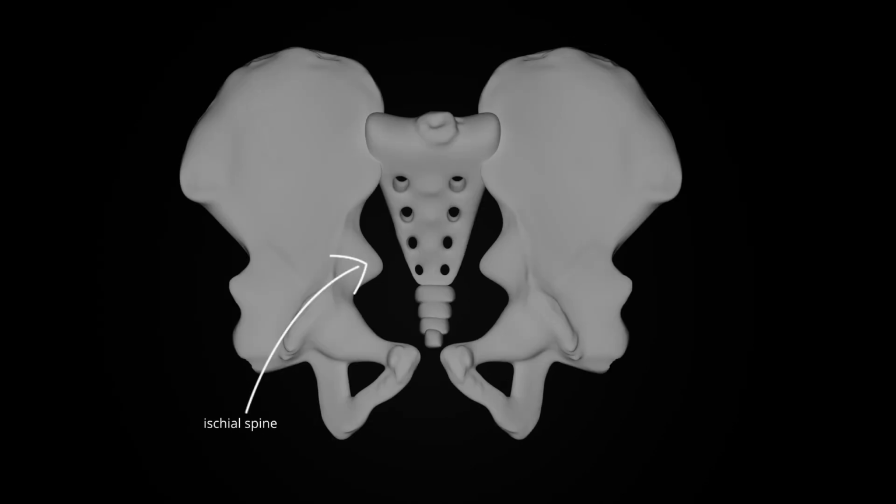Key features include the ischial spine, a pointed projection located between the greater and lesser sciatic notches, serving as an attachment for the sacrospinous ligament. The ischial tuberosity, a large roughened area on the posterior ischium, supports body weight when sitting and provides attachment for the hamstring muscles.